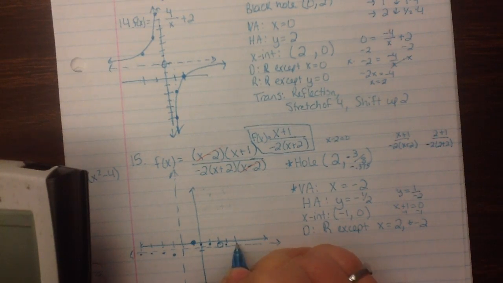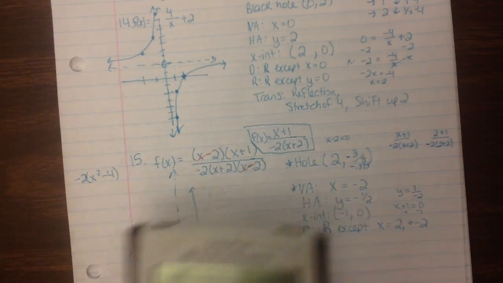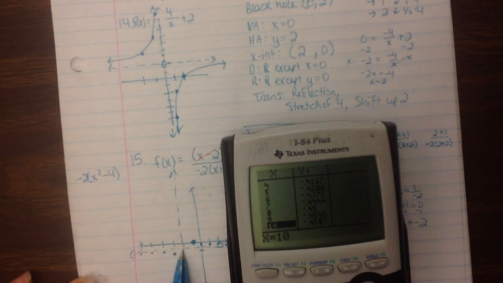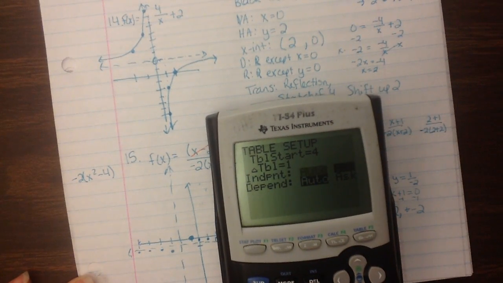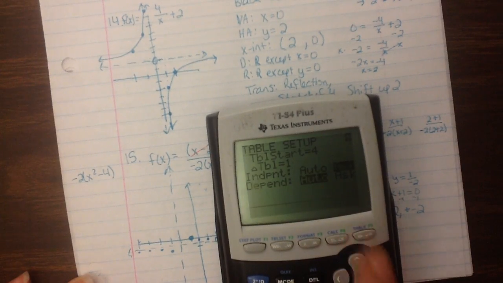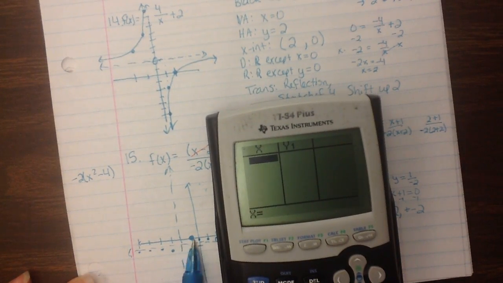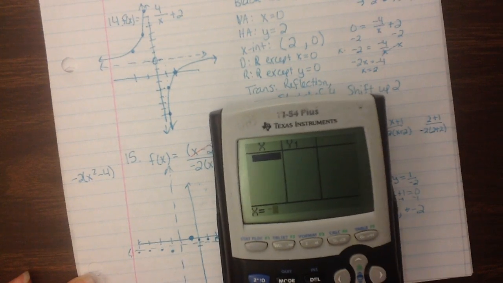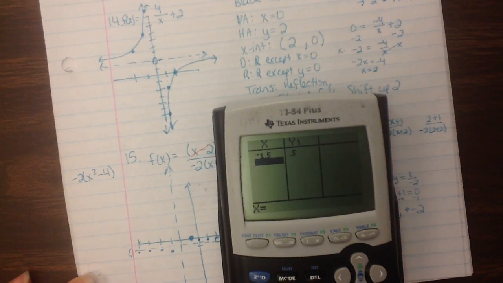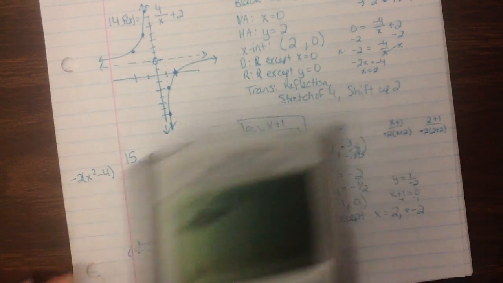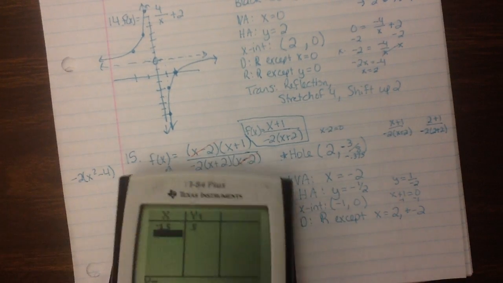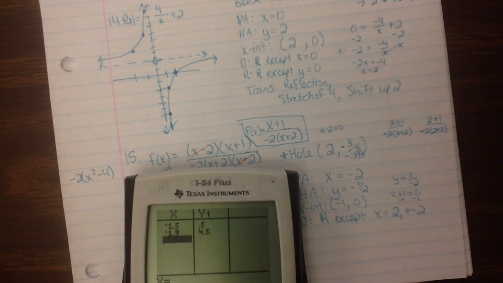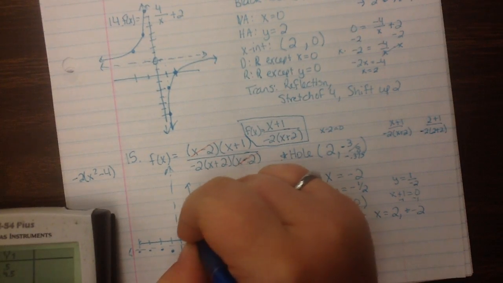Yeah, really getting close to my asymptote. Okay, so since my table wasn't really helpful, I can't tell what it's doing close to the asymptotes. I'm going to go to second table set and make it ask me for the x value so I can choose some that are close. Okay, so I'd really like to know what it's doing at negative 1.5. Okay, at negative 1.5 it's at 0.5. So here that tells me I'm going to be up here. So what's it doing at negative 1.9? It's at 4.5.